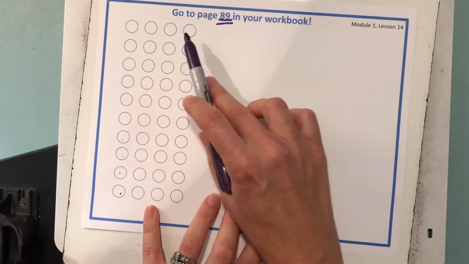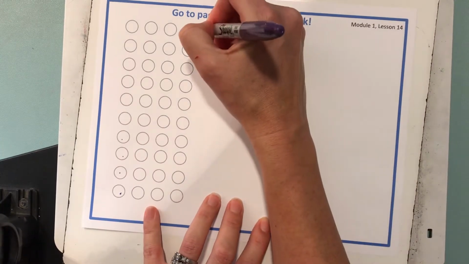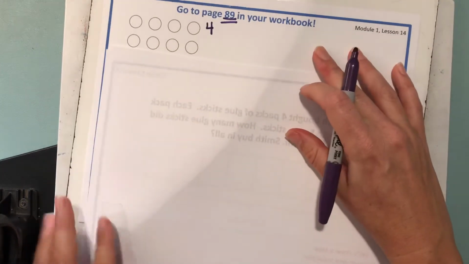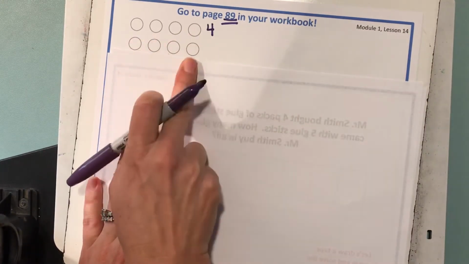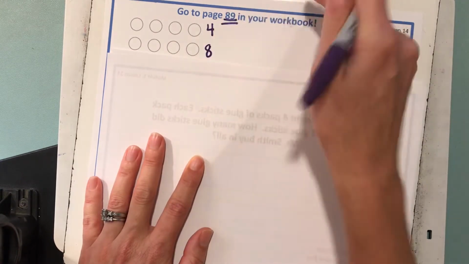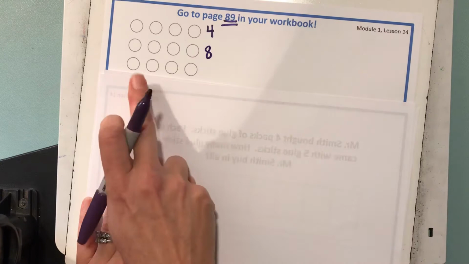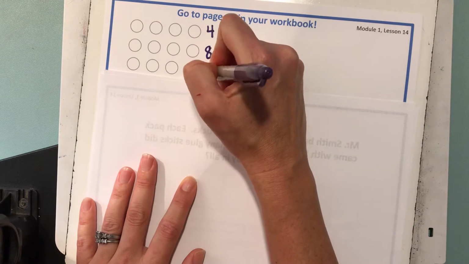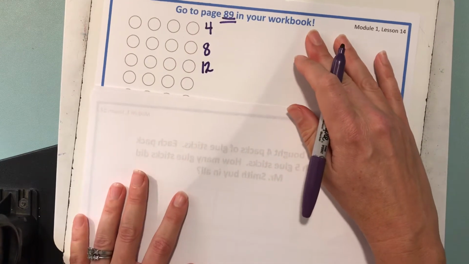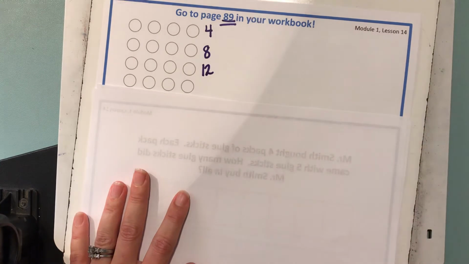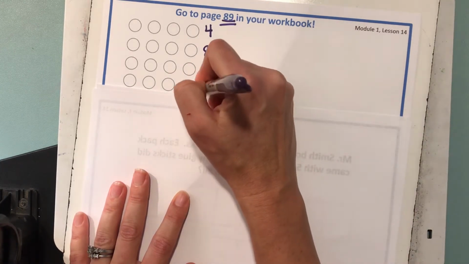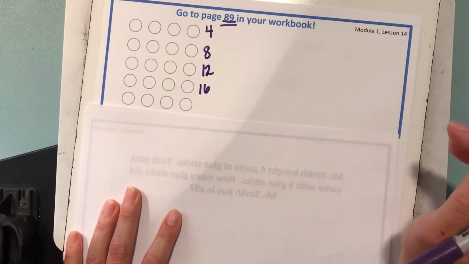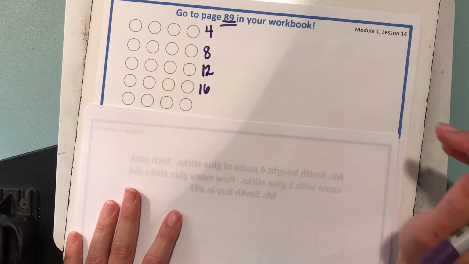Okay, this first row has how many? 4. Now I'm gonna cover that up. Now how many do we have? 4 plus 4 is 8. We're gonna add 4 more. Now how many do we have? 12. We're gonna add 4 more. Now how many do we have? 16. We're gonna add 4 more. Now how many do we have? 20.